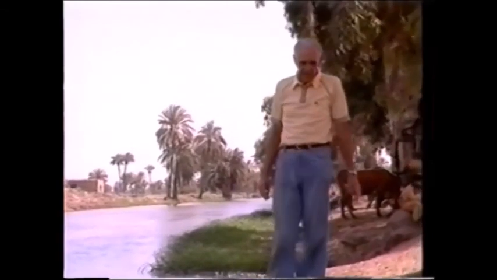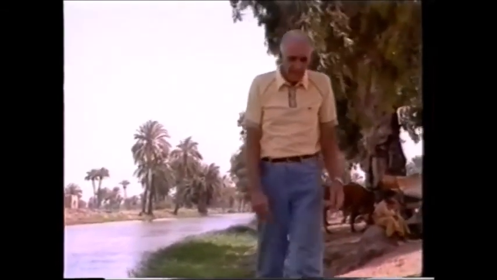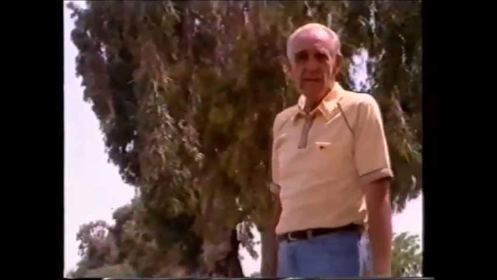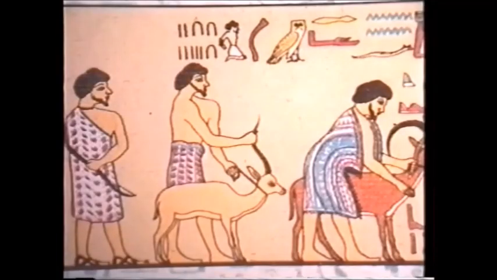Now, there's something else I think is very significant, and that is further downstream is a place called Beni Hassan. And at Beni Hassan there are some tombs. And one of these tombs has on the wall a beautiful painting, well, it used to be beautiful, it's faded now, of some Semitic immigrants who had come into Egypt.